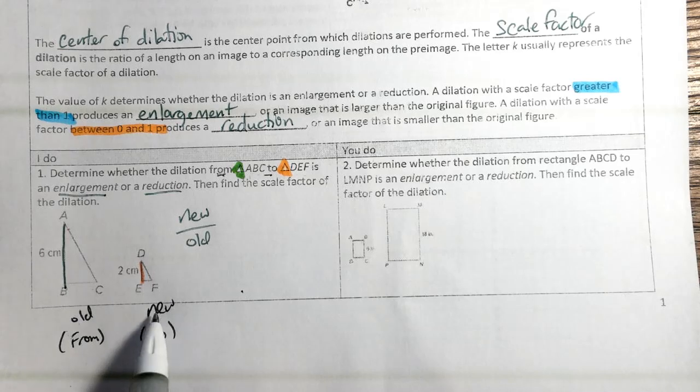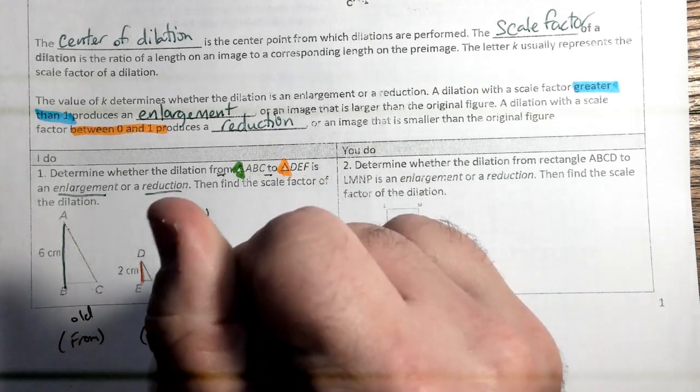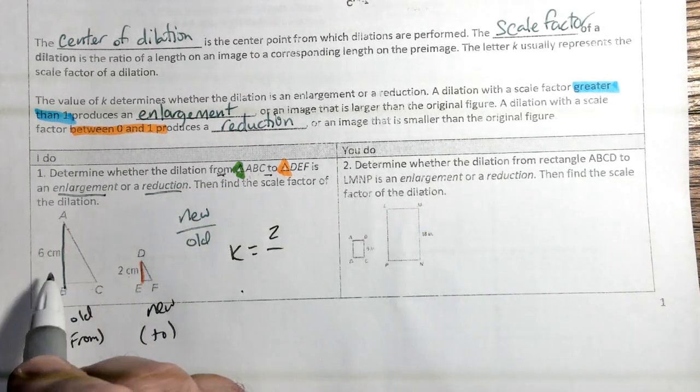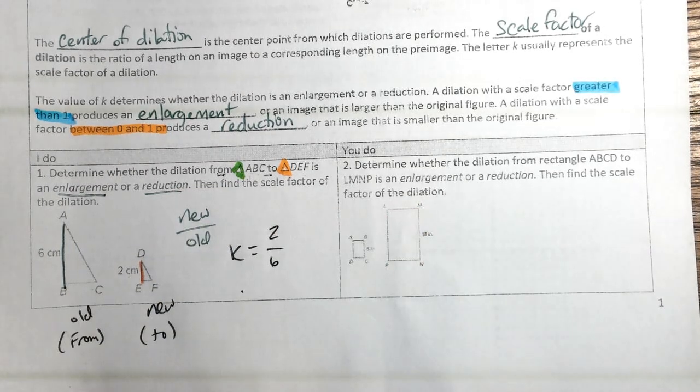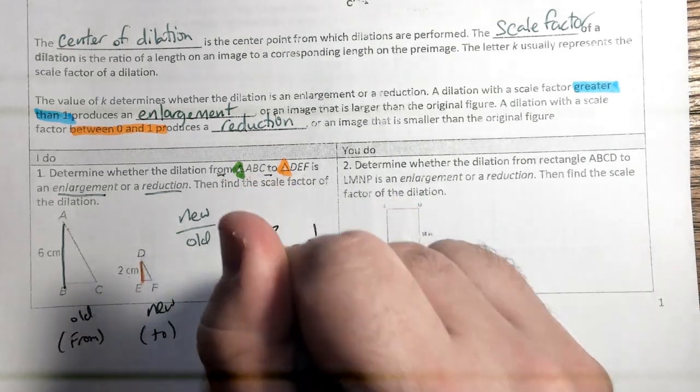So our from is our old, our to is our new. When we put these in our fraction, K equals the new over the old, that's 2 over 6. So 2 goes into 2 one time, 2 goes into 6 3 times.